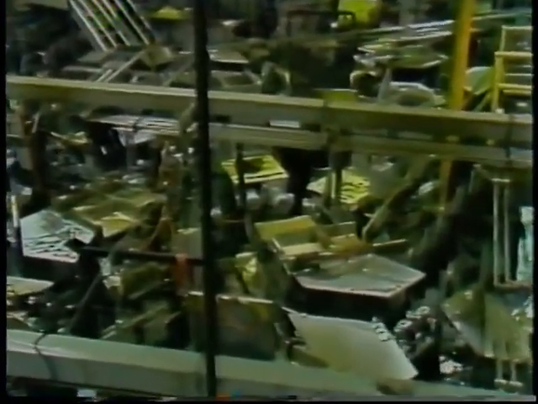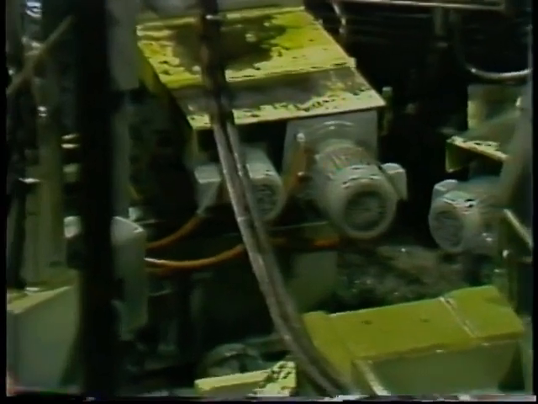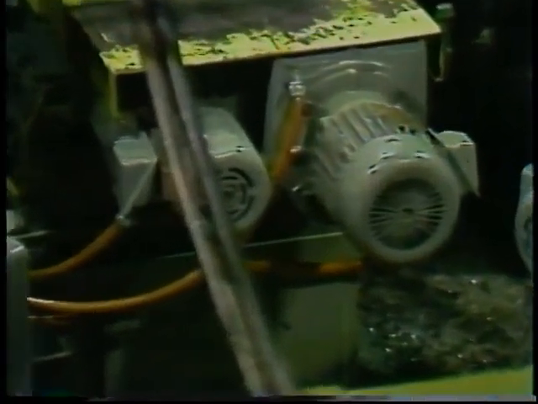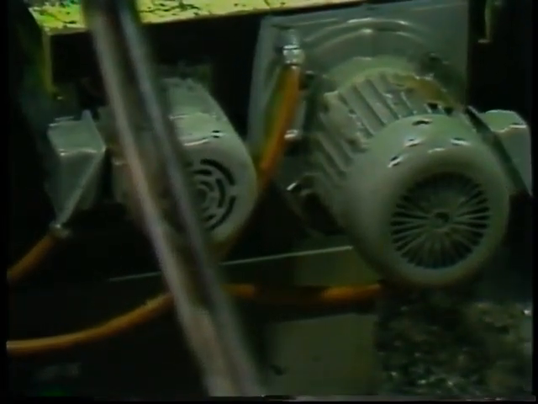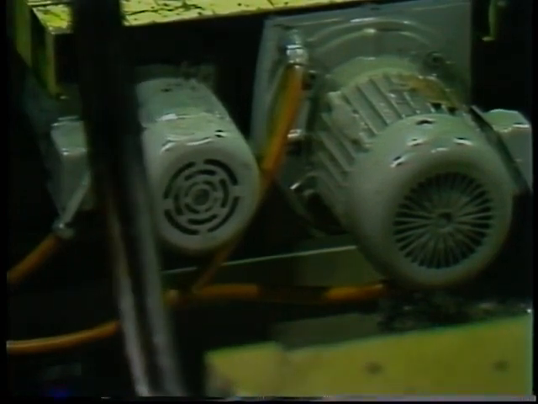In this lesson, we're going to see how the common types of AC motors operate. There are probably more AC motors in industry than any other piece of machinery. Most of them are simple, rugged, and generally trouble-free, but they have to be maintained and operated correctly.